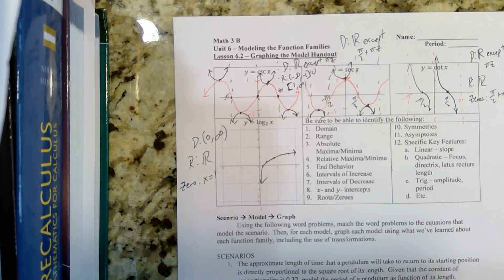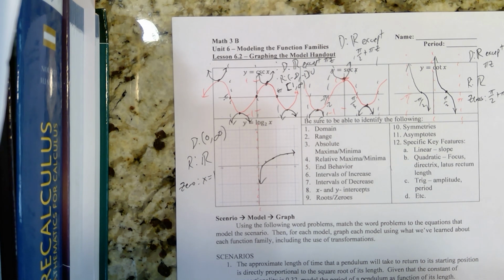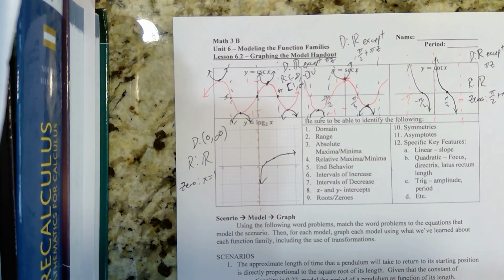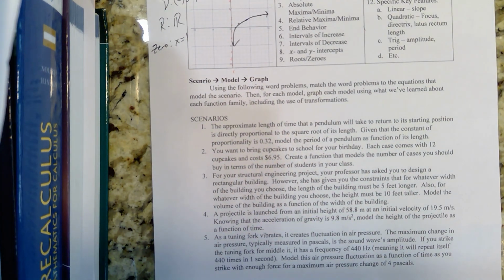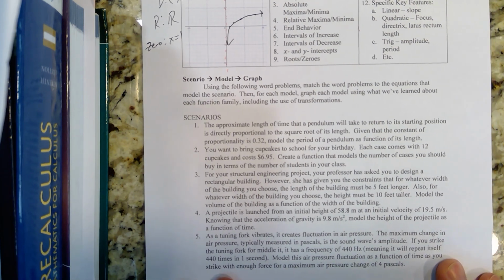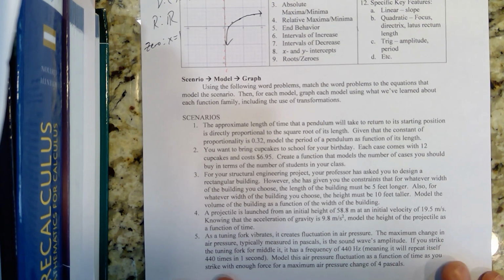Now go ahead and pause the video and take a look at the next section. We're going to go over various scenarios, or in other words, word problems, and we're going to try to figure out which of all of these fun equations we've covered would match it. So go ahead and pause it and give it a shot. Okay, so hopefully you gave these a try. Let's go ahead and go over them.